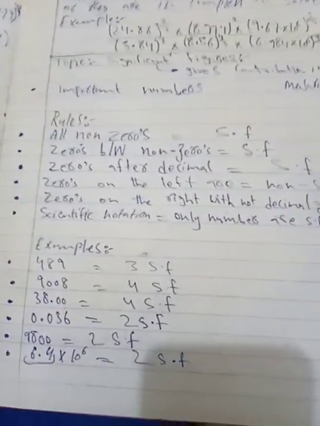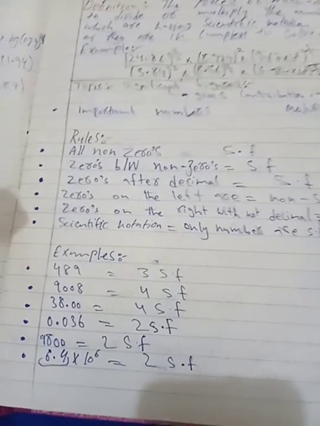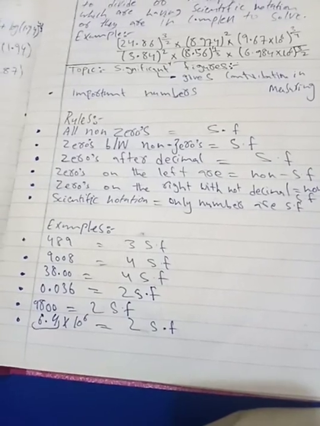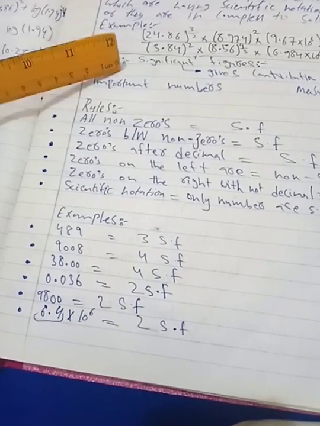Now we have another topic, which is known as significant figures. It is the most important topic in chapter number 1. The definition of significant figures is that they contribute in measuring any value. It is also known as important numbers, because significant means important. So here we have six rules of significant figures.